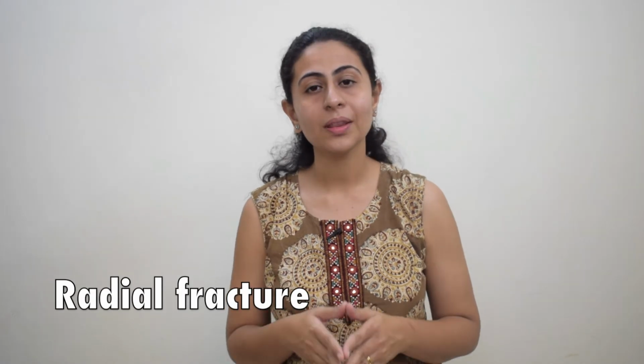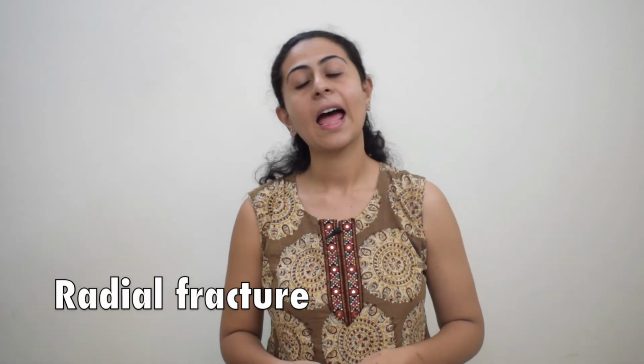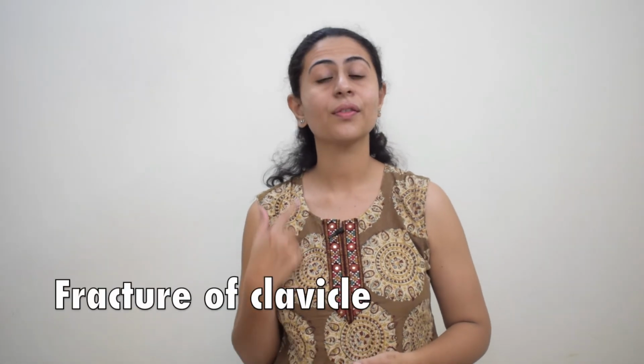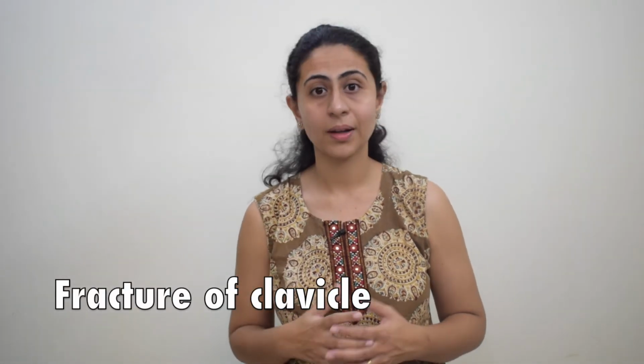The next area is radial fracture. The radius is a bone that lies in the forearm region, and since kids very commonly fall on an extended hand, this is another common kind of fracture. Then the midshaft humerus fracture, which means the humerus is an arm bone, so a fracture that happens in the middle of the humerus bone is called a midshaft humerus fracture. Fracture of the clavicle, or collarbone, is common in kids.